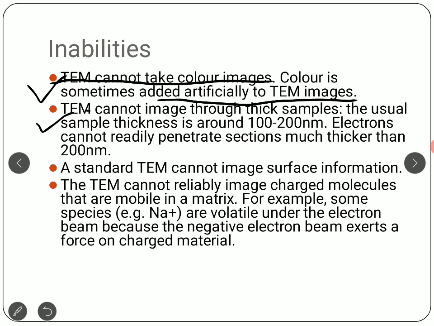TEM again cannot image through a thick sample. As I told you in the very first slide, usually the sample thickness is around 100 to 200 nanometers. Thicker than that, the electrons usually cannot penetrate, and then we cannot get any kind of signal to do the TEM study. A standard TEM cannot image surface information, so it doesn't give any kind of surface information. Surface morphology is more or less studied using SEM.